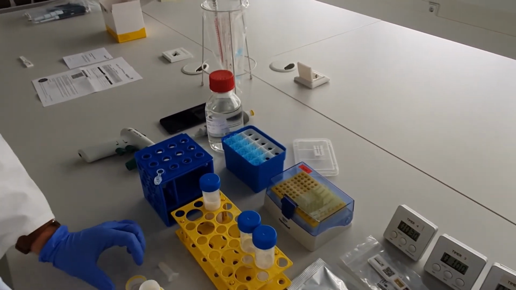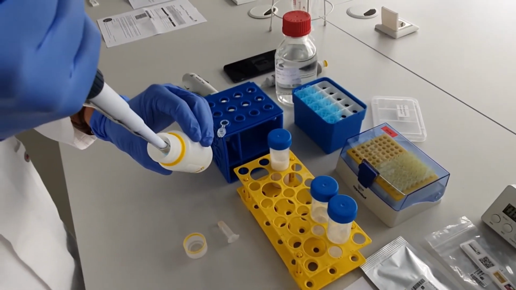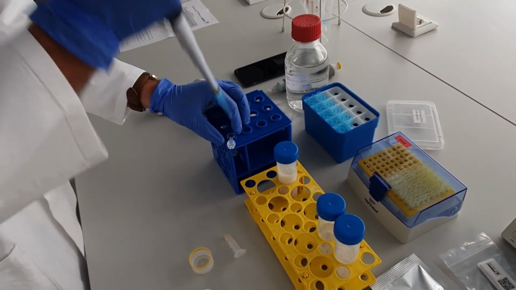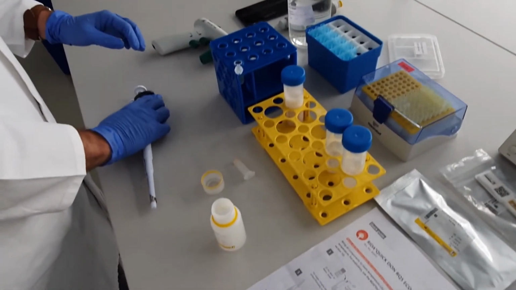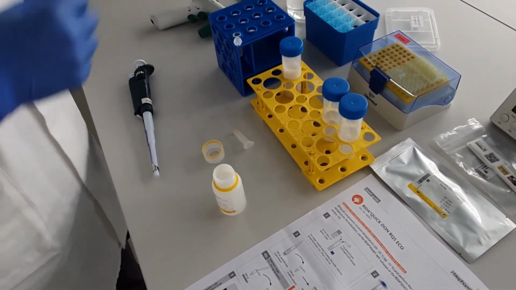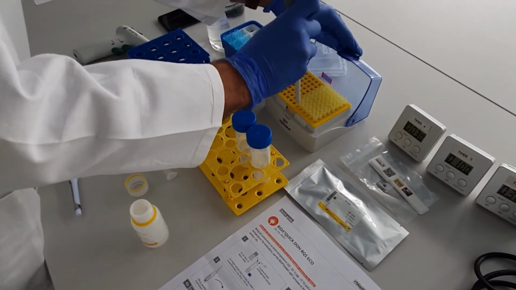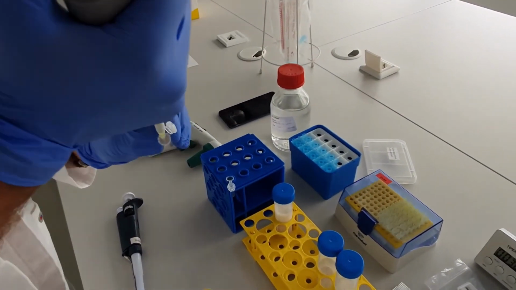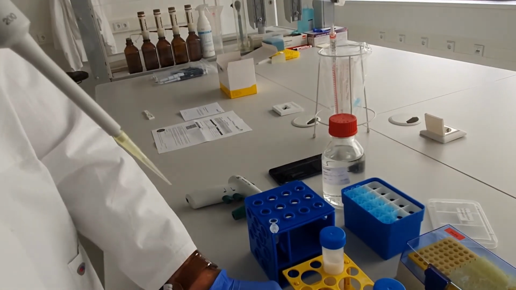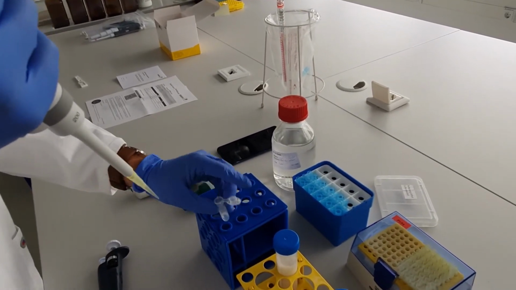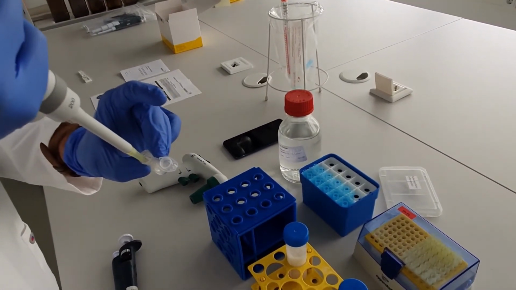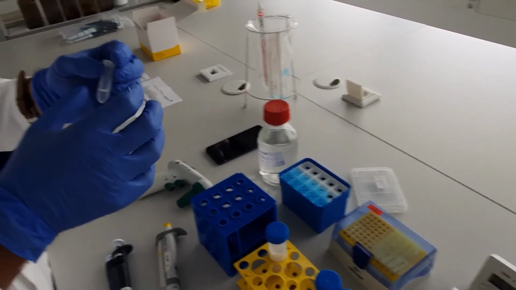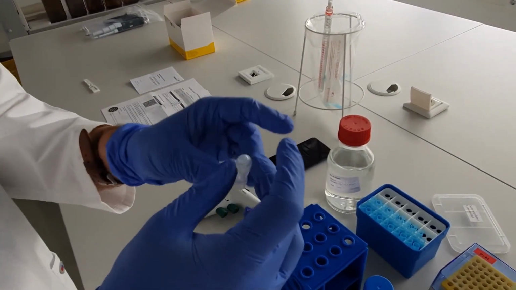So I will take the mobile solvent, 500 microliters, and put it in an extra tube. Afterwards, I will take my other pipette and add 100 microliters of my particle-free supernatant to the mobile solvent in the tube. Put the lid on, and give it a little shake to mix everything up.